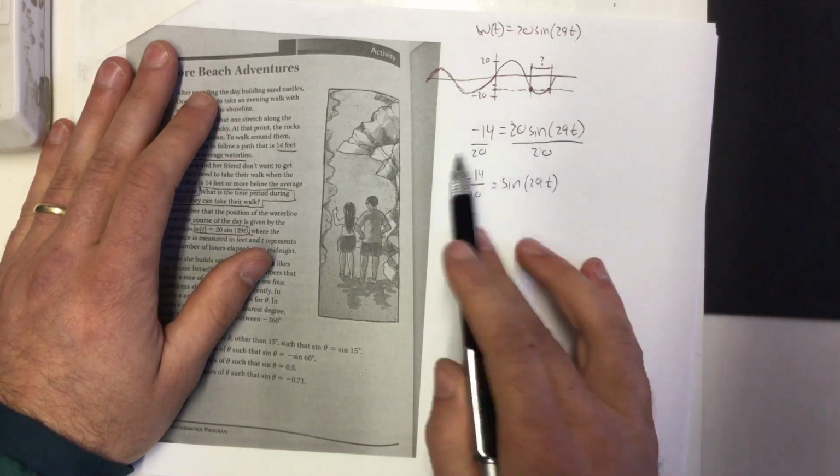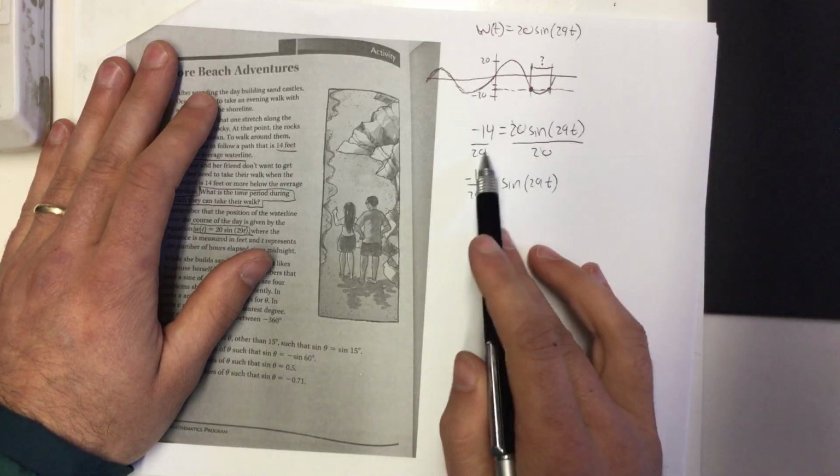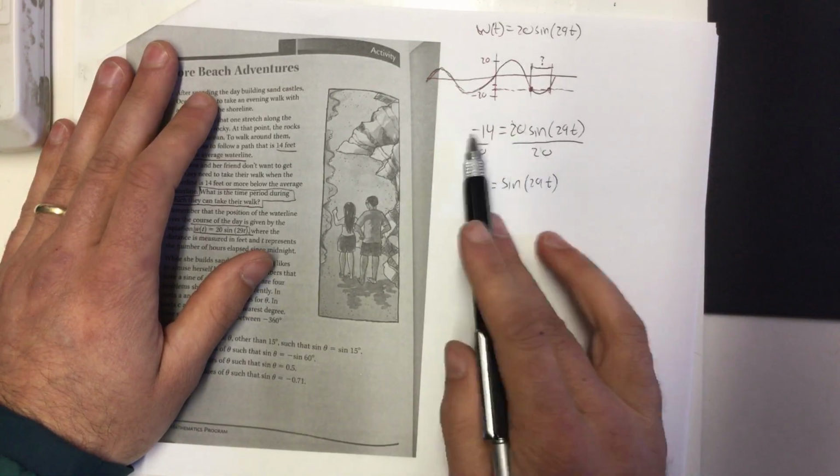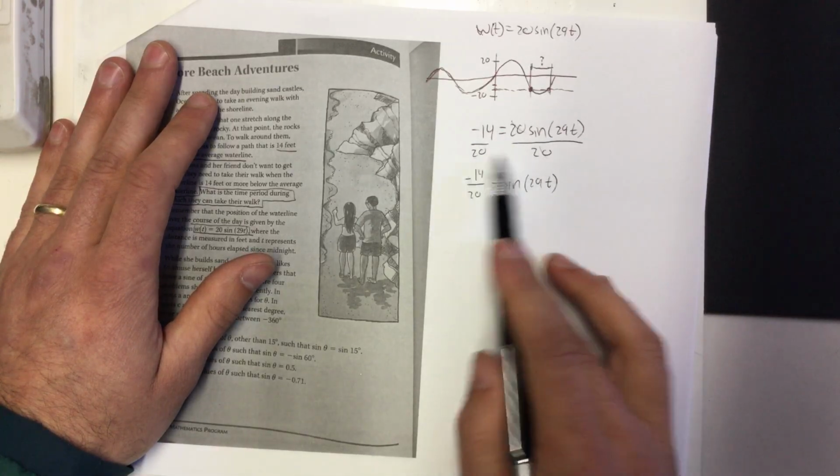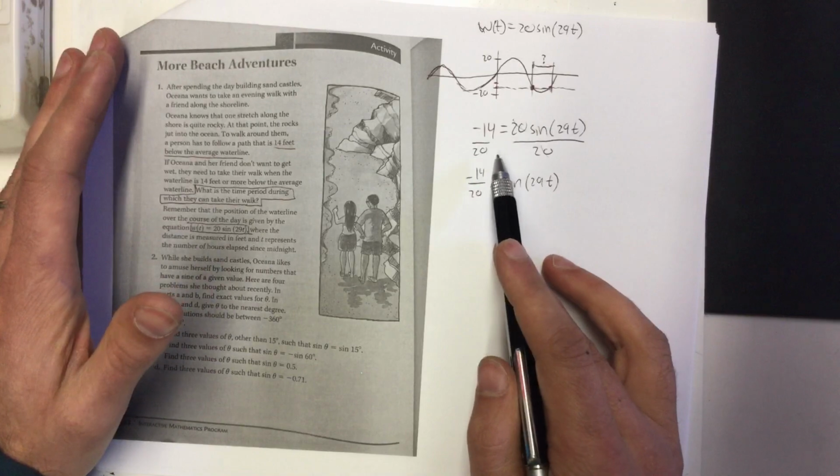And then since it's an equation, we have to divide by 20 on both sides, which is where this 20 over here came from. So think of it as a scale. If you divide both weights of a scale by 20, and if they're equal to each other, then they're still going to be equal to each other.